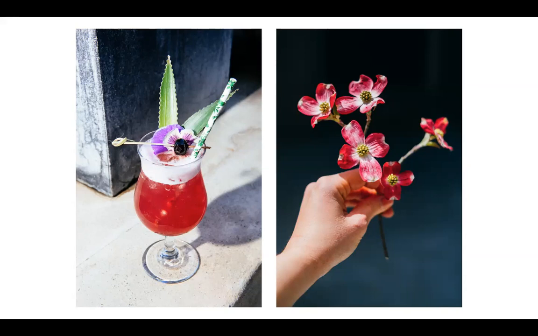This is actually a planter, but you can use objects in your background to create some fun shadows that are gonna make your subject pop off that background. And then same thing with these flowers, with these dogwoods, you know, they're in the light, but the background is completely in shadow. So it is allowing those flowers to pop off the background without distraction.